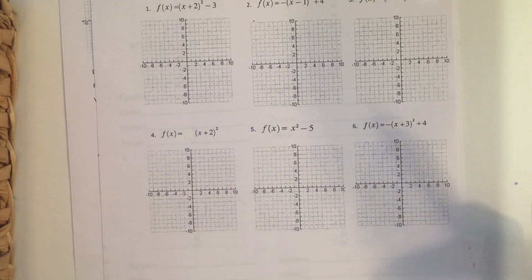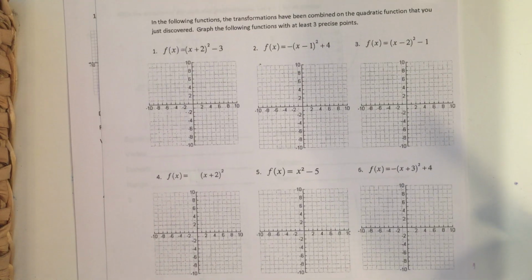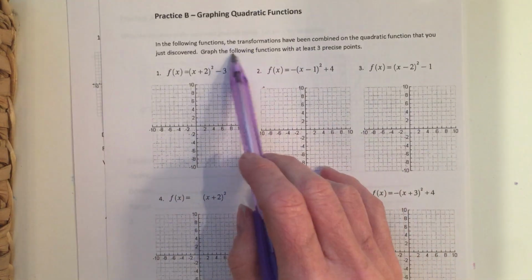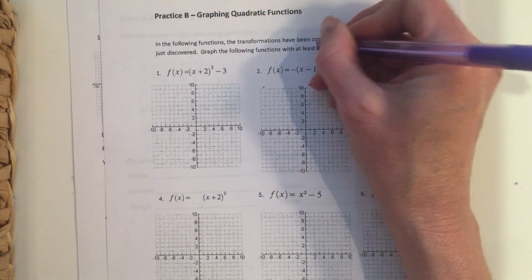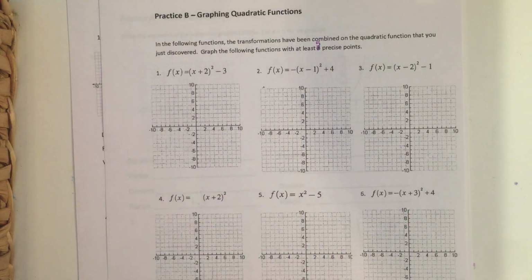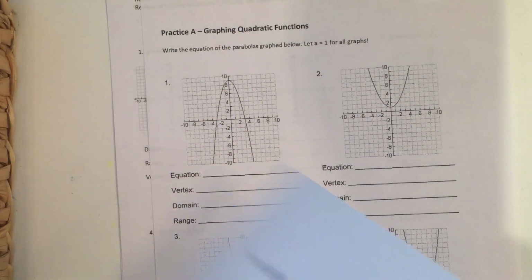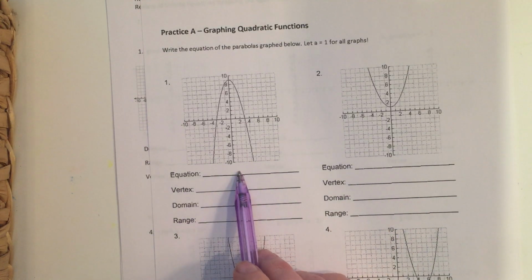So you can find your vertex from the equation, and it says to graph the following with at least 3 precise points. I'd like you to use 5 precise points. That would be your 1, 1, 2, 4 movement included with your vertex. Then on the next page, you're actually given 4 graphs, and you have to write in the equation.